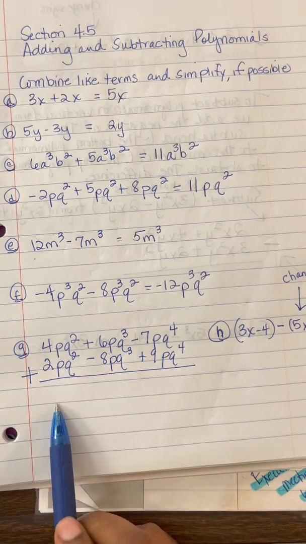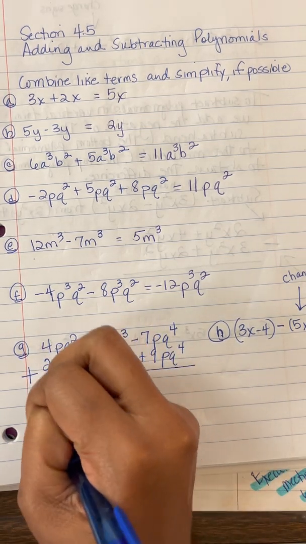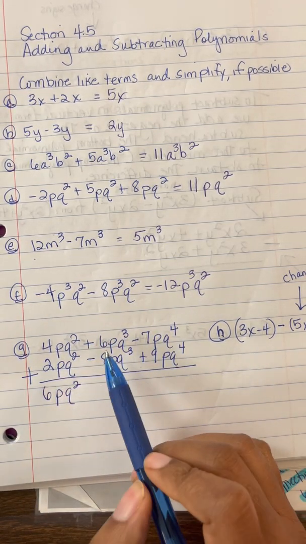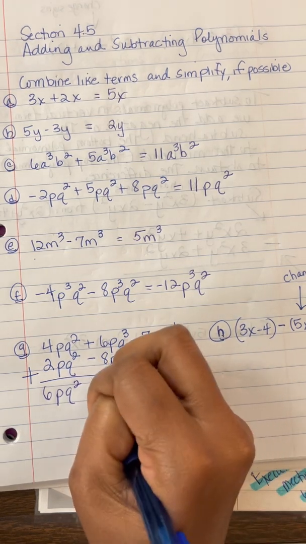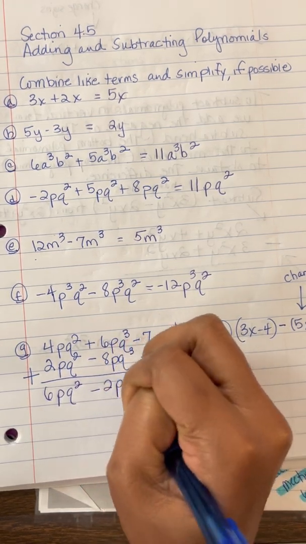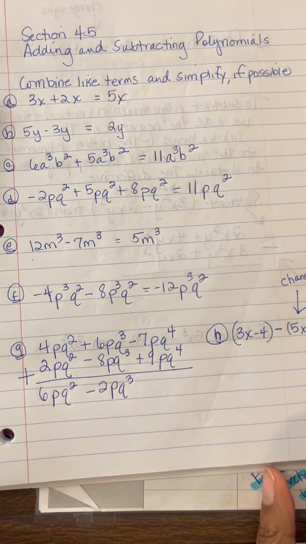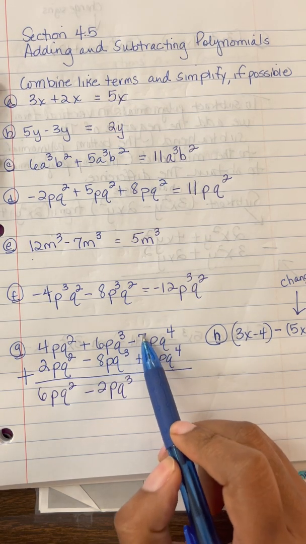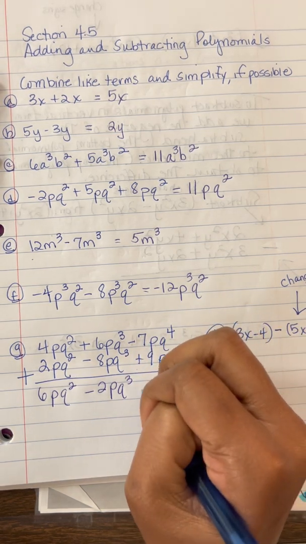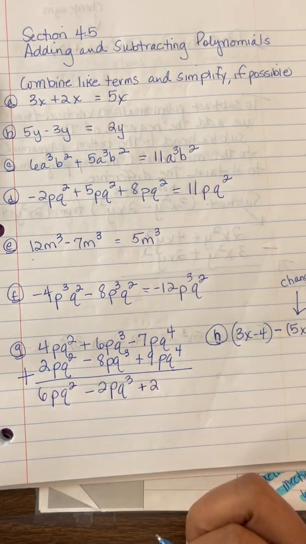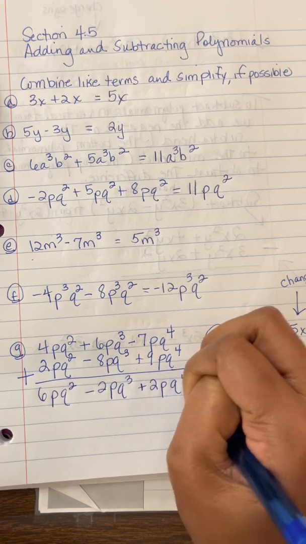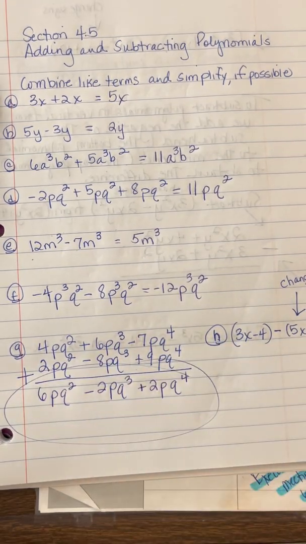So we're just going to add vertically. 4 plus 2 is 6. And we're going to keep our p q squared. 6 minus 8 is negative 2, p q to the third power. Notice that we're not adding our exponents unless we're trying to multiply something. And right now we're adding and subtracting polynomials. Negative 7 plus 9 is a positive 2. You put negative 7 plus 9 in the calculator, it will give you 2. P q to the fourth power. And that is your answer.